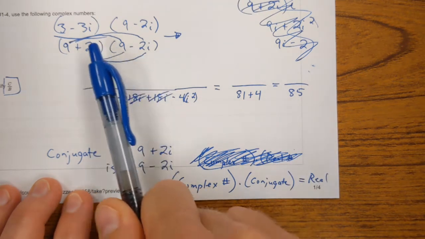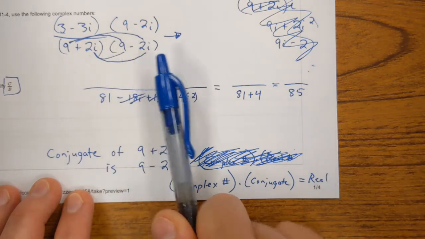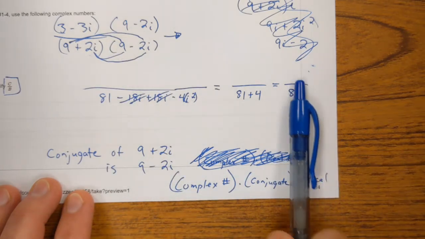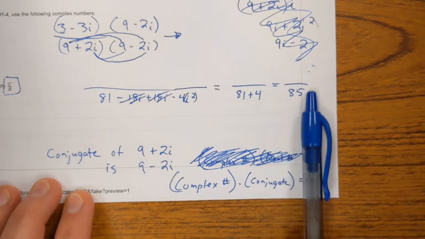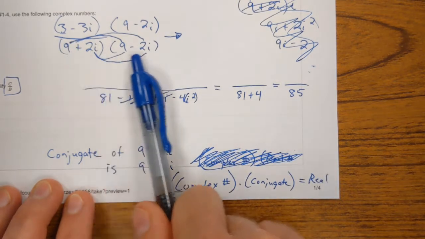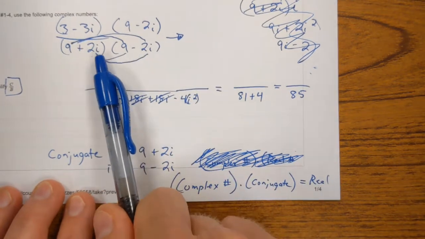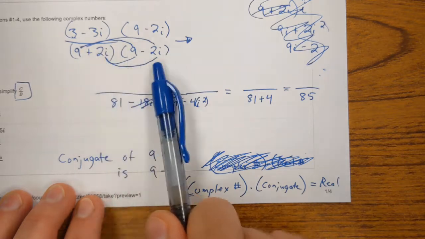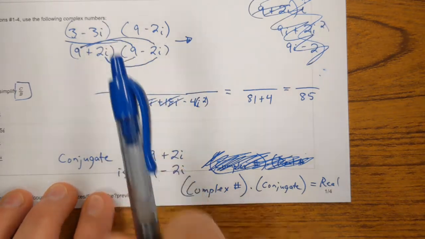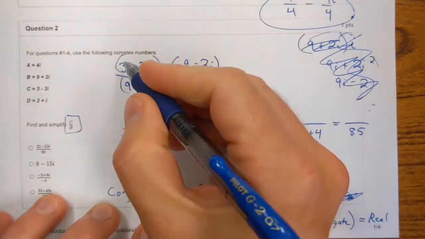Okay, so that's the beauty of being able to multiply two conjugates together. It's always going to come out to just a real number. It's no longer imaginary. Okay, so this is the trick. If we want to get rid of the i in the bottom of this fraction, we're going to multiply it by its conjugate. Okay, now we need to finish this problem off by FOILing the top here.